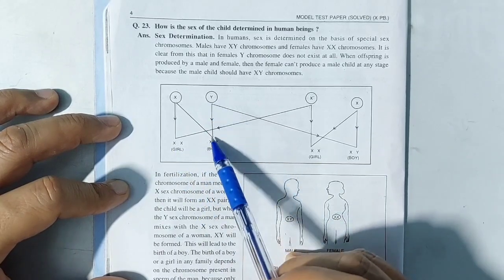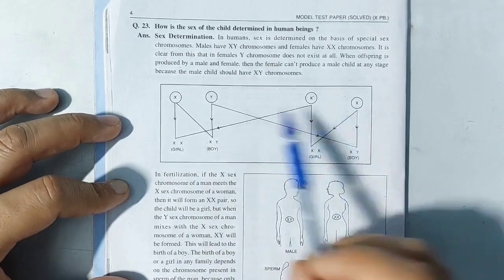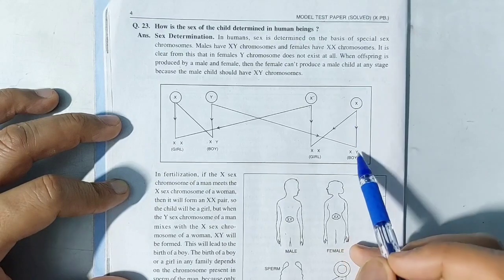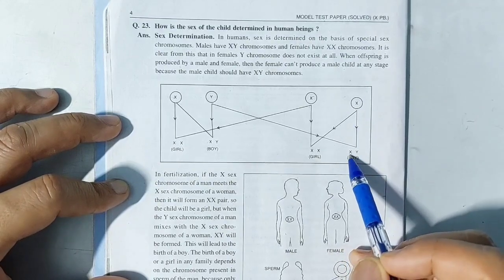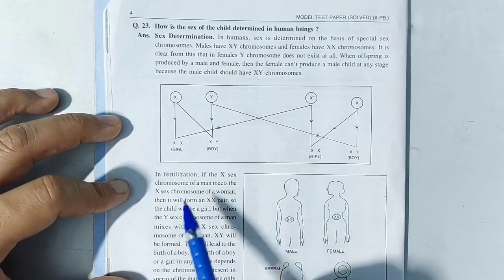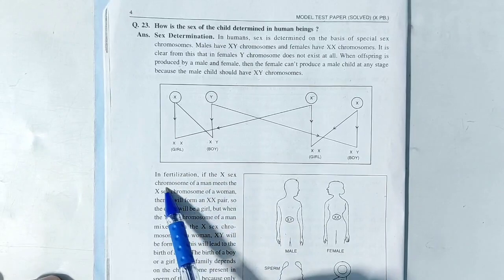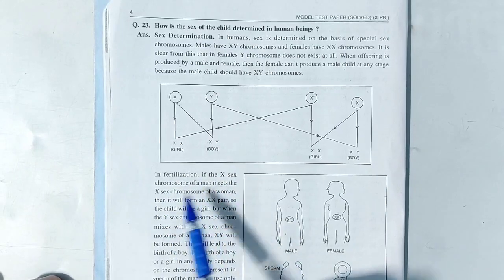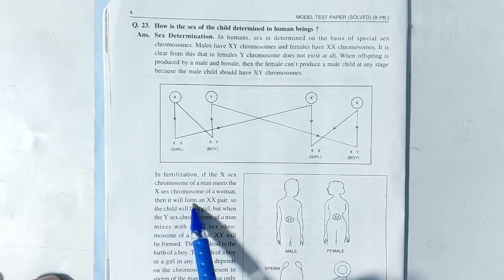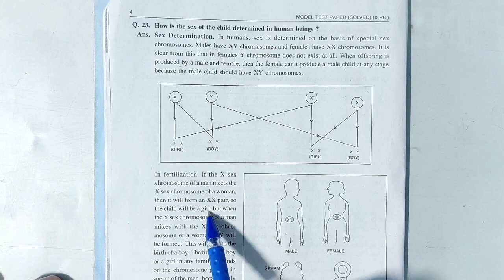When the Y chromosome of the male fuses with the X chromosome of the female, then the offspring will be XY, that is, the offspring will be a boy. In fertilization, if the X sex chromosome of a man meets the X sex chromosome of a woman, then it will form an XX pair, so the child will be a girl.